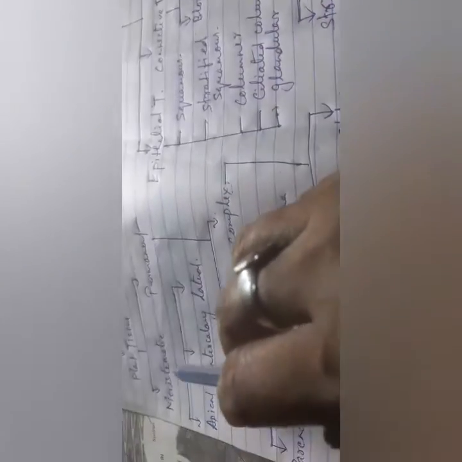You can see here tissue. It has two parts, that is plant tissue and animal tissue. Again, plant tissue is divided into meristematic and permanent, and meristematic is divided into apical, intercalary and lateral. Again, permanent is divided into simple and complex tissue. Simple permanent tissue is divided again into three types: parenchyma, collenchyma, sclerenchyma.